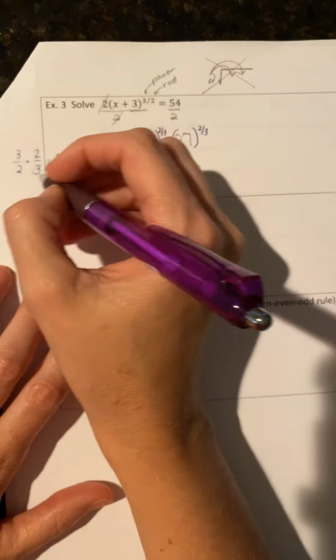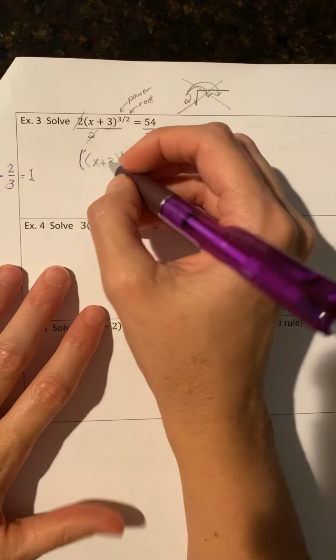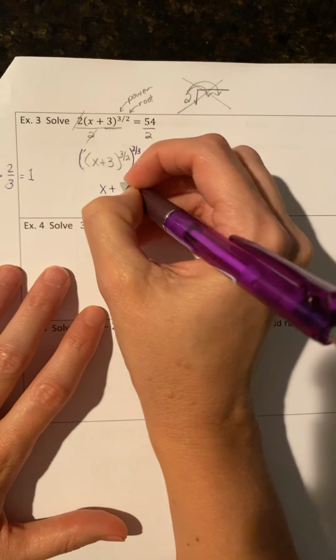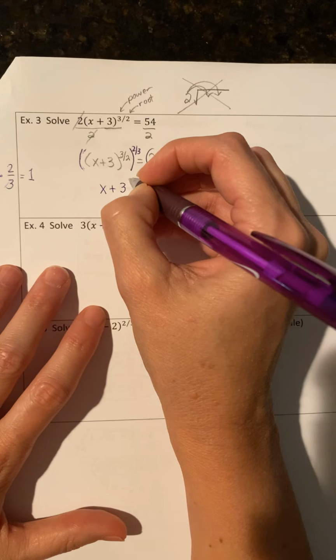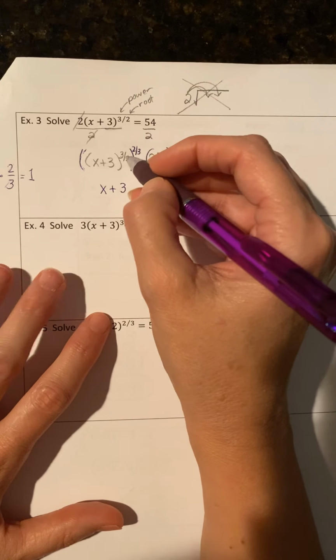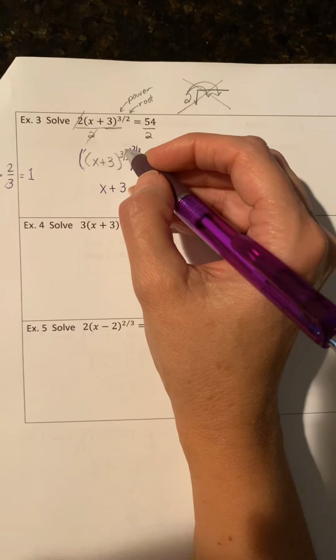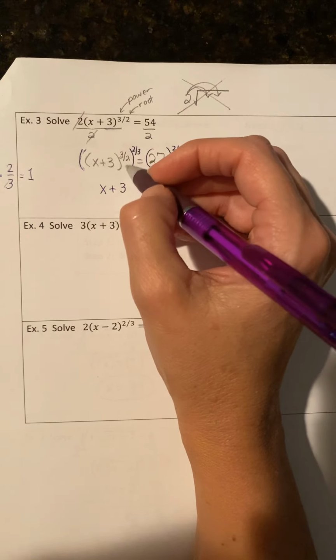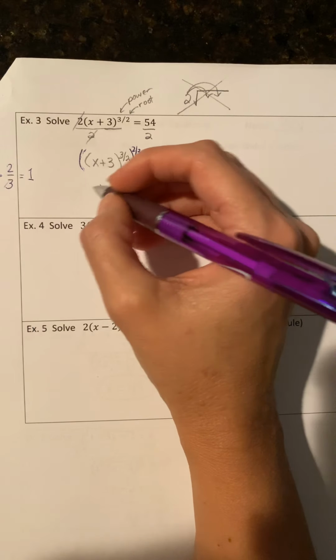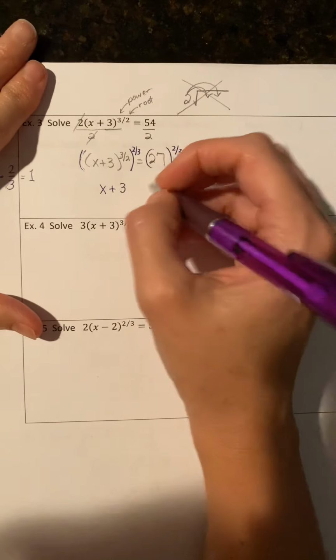If all those canceled, we'd be left with 1. So we've got x plus 3 to the 1. You just don't have to write the little 1 power. But that's what's happening here. We're doing a power to a power. We're multiplying those. And when we multiply, you could either say that they cancel, or that when you multiply, you're getting 1, and raising to a 1 is just x plus 3.